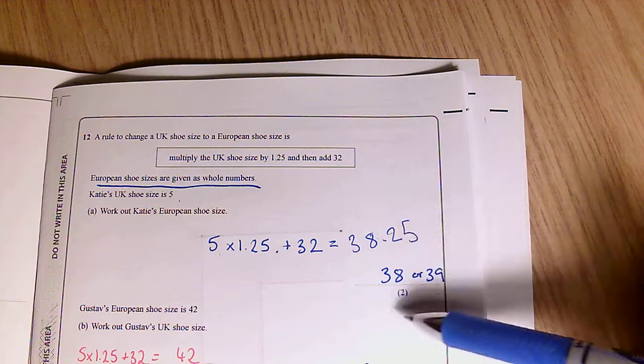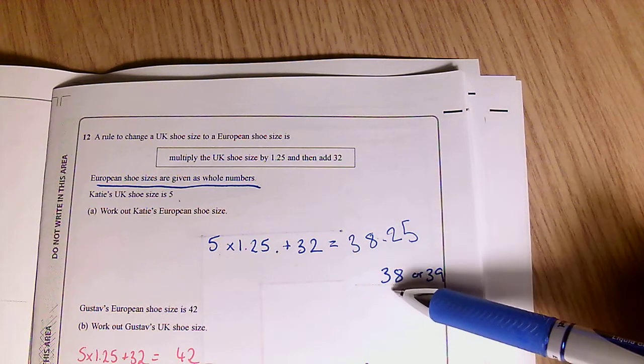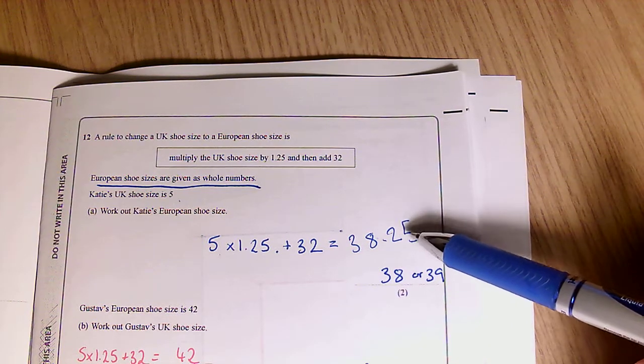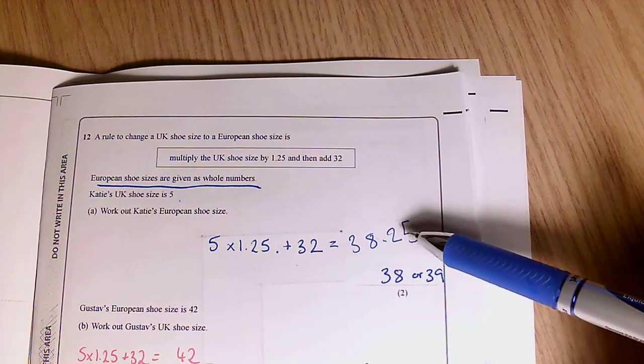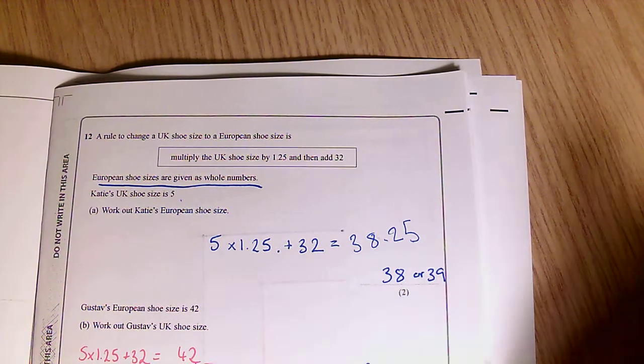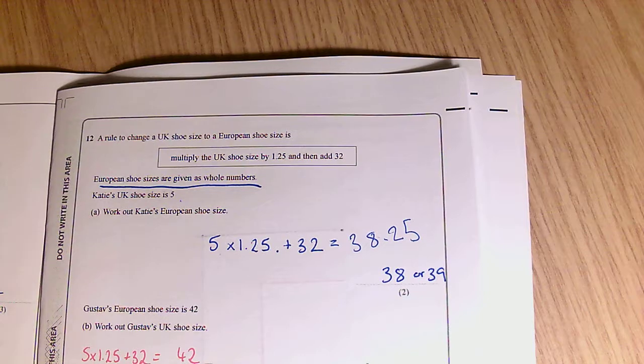So naturally, you'd think 38.25 would round to 38. You'd also get a mark for 39, because naturally you'd think you don't want to bring her shoe size down, because the shoes will be too small and she won't be able to fit in them. So then it turns to 39. You get a mark for 38 and 39.